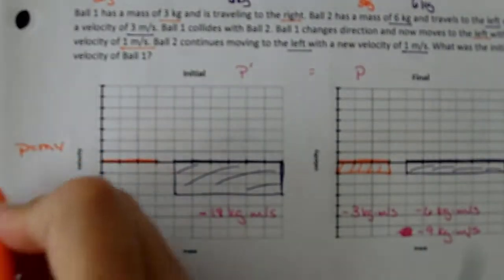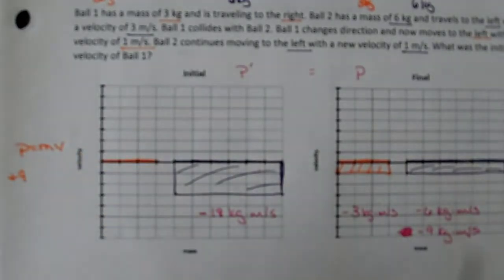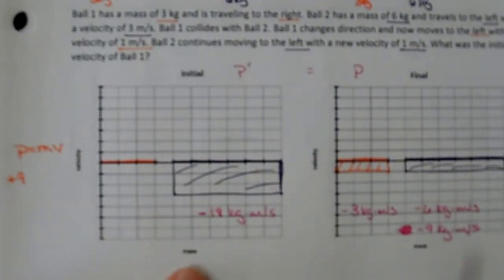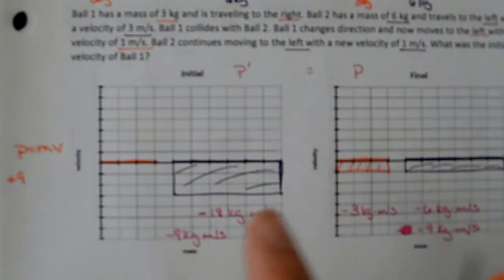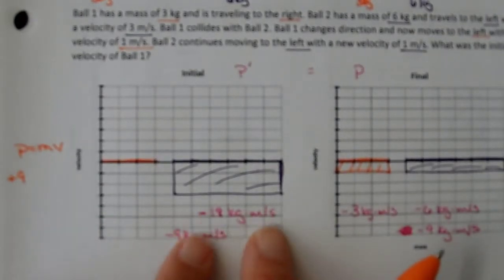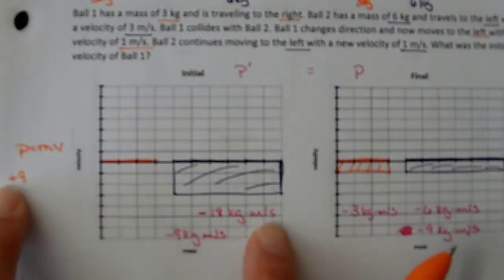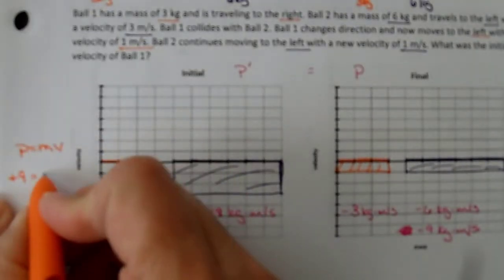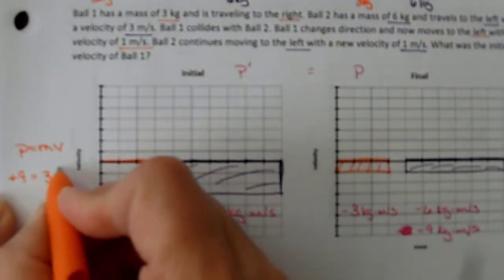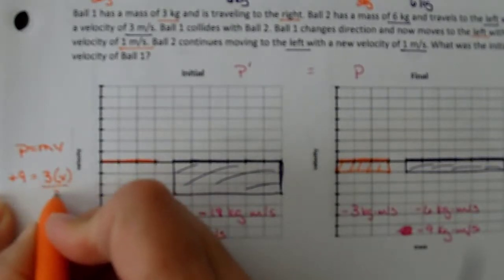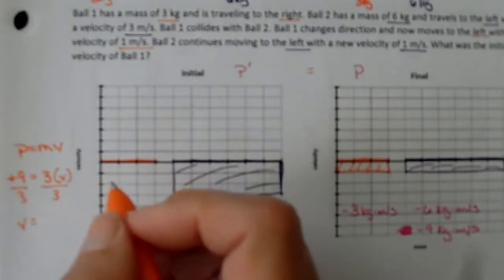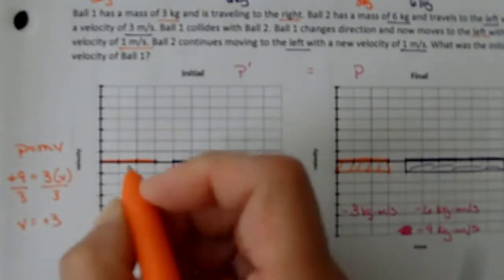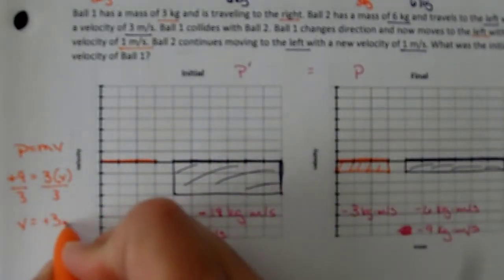We need ball 1 to have a momentum of positive 9 kilogram meters per second. That's going to get us our negative 9, right? Because we need negative 9, and we have negative 18. So in order to get negative 9 from negative 18, we need a positive 9. And we can do this with our 3 kilograms. And then divide by 3, divide by 3. So our velocity of ball 1 has got to be a positive 3 meters per second.